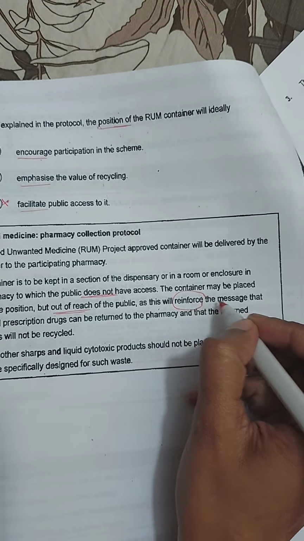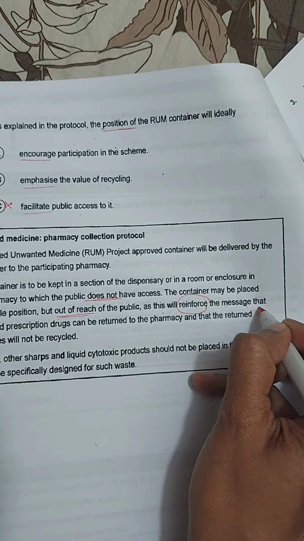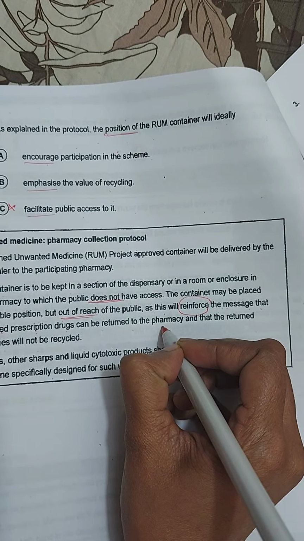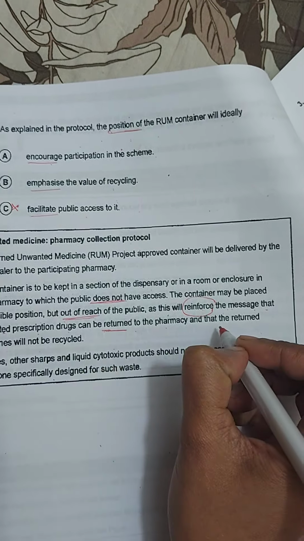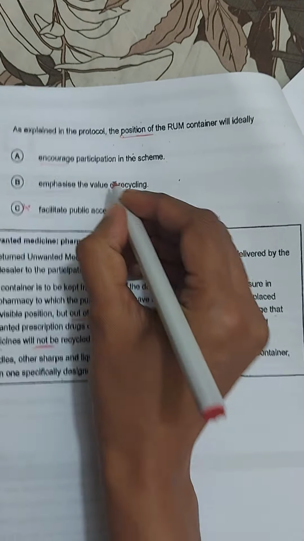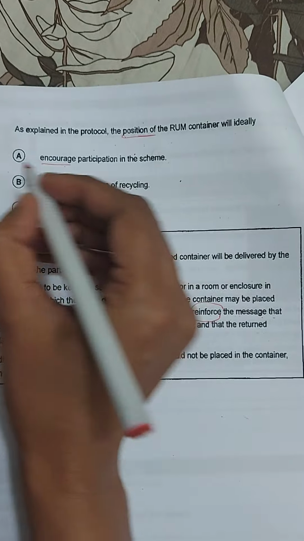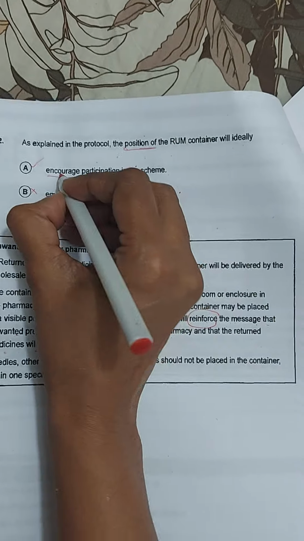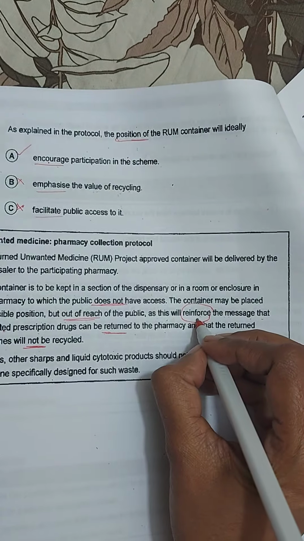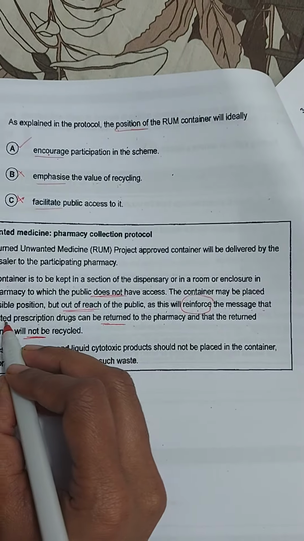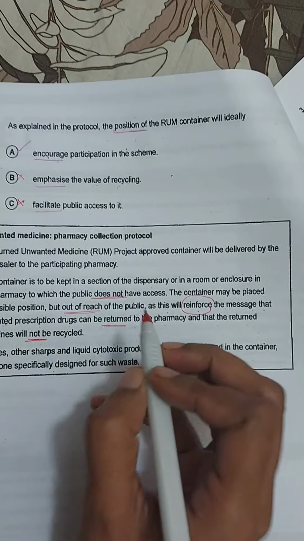So reinforce the message that unwanted prescription drugs can be returned to the pharmacy, and the returned medicines will not be recycled. Here they talk about the value of recycling. This is not an option. So I will go with A. This encourage is what? Reinforce. Mainly it is for participation, where the unwanted prescription drugs are to be returned.